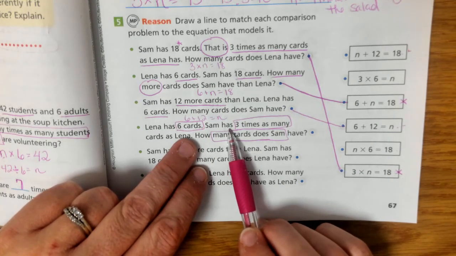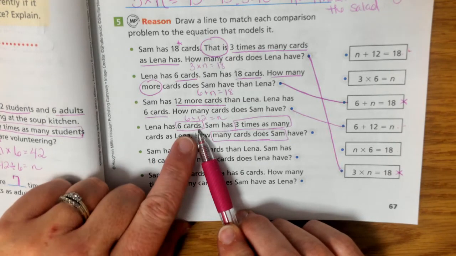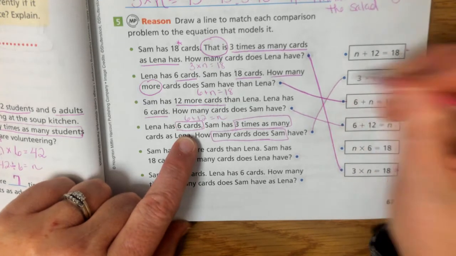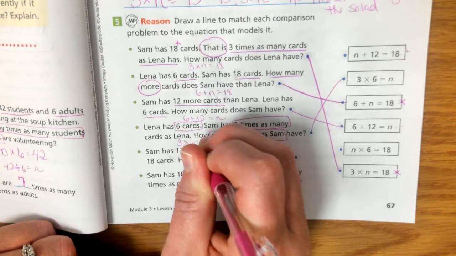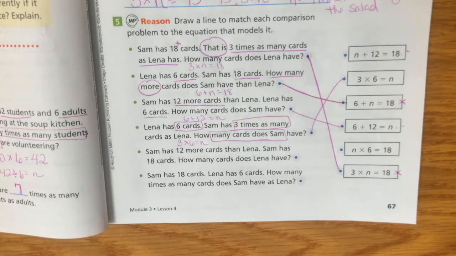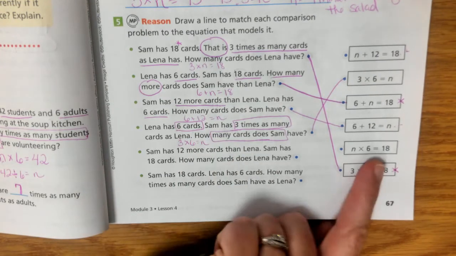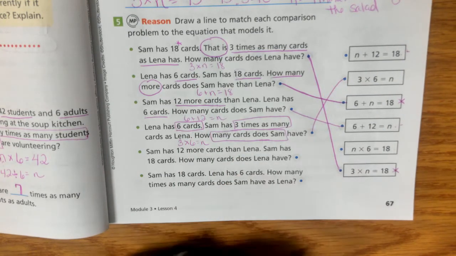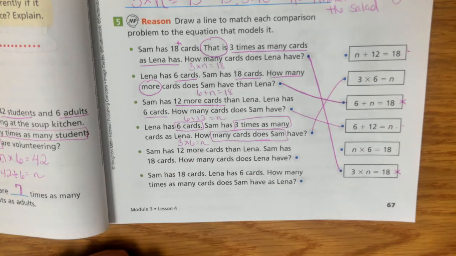So we know that it must be 3 times 6 equals n. Sam has more than Lena. So neither one of those numbers can be the answer, the bigger number side. That's what we're trying to find, is what our total is.